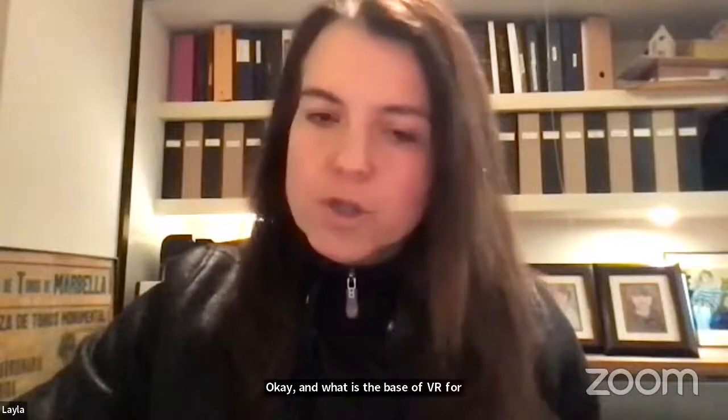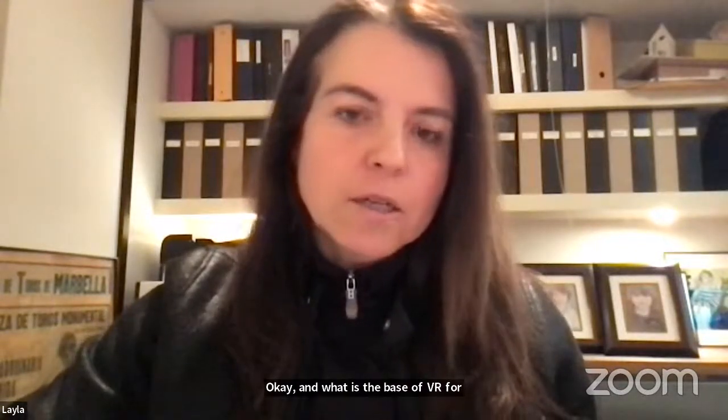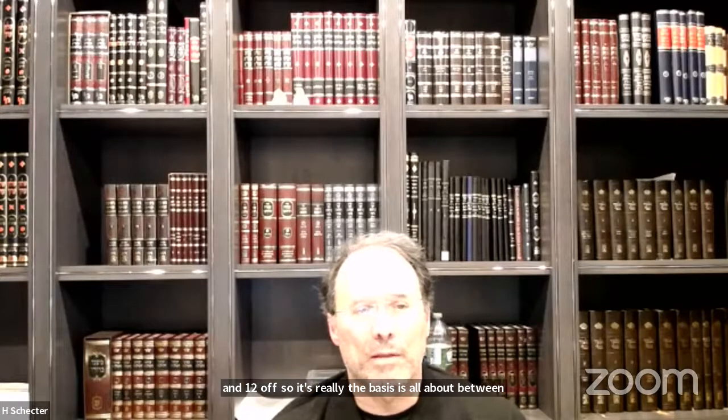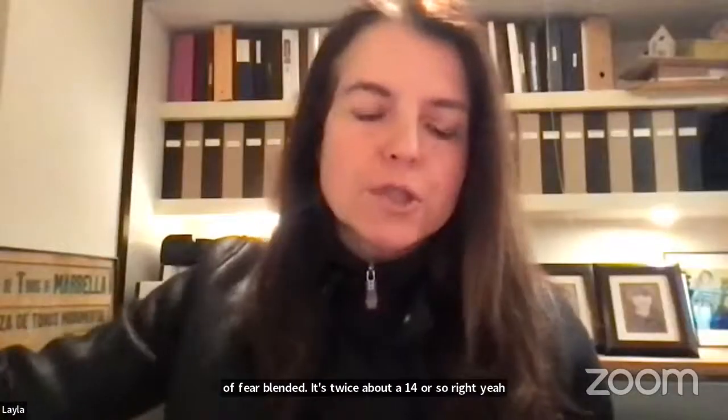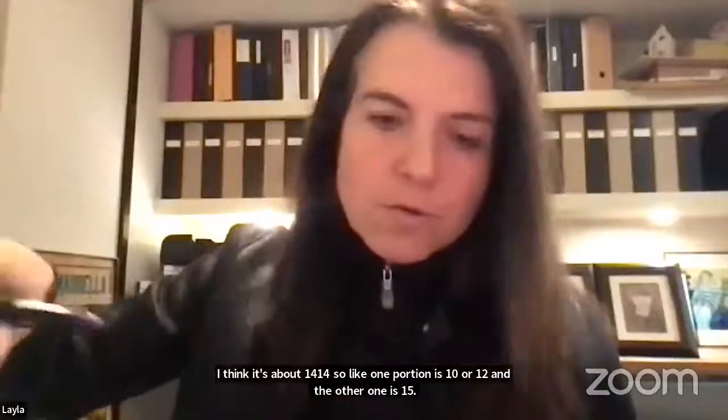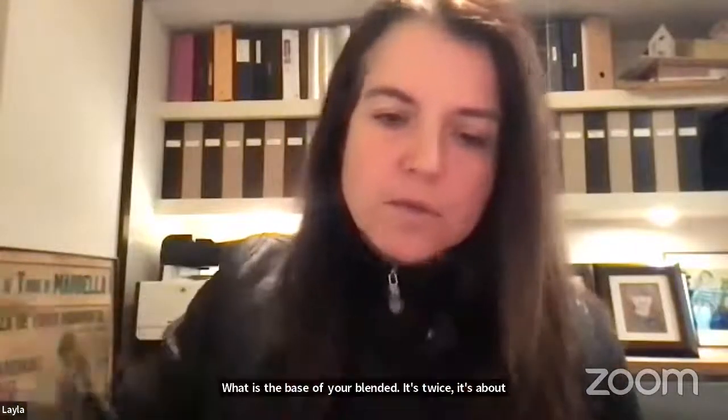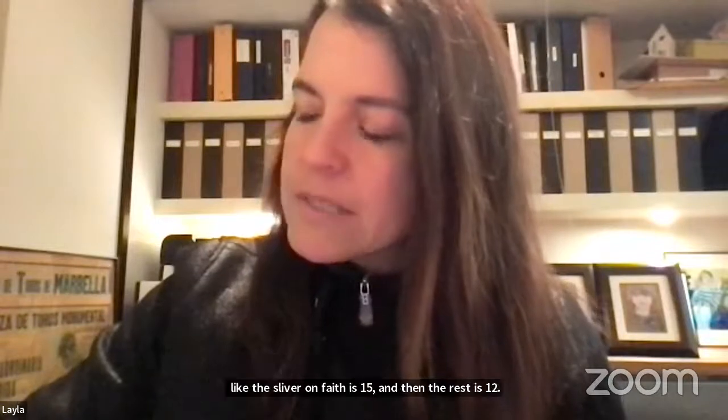Okay, and what is the base FAR for commercial? 10? It's a split lot. And 12 off. So it's really the base is about between 500,000 and 600,000 square feet. But what is the base FAR blended? It's about a 14 or so, right, Tiago? I think it's about a 14. So like one portion is 10. One portion is 12, and the other one is 15. Correct. Like the sliver on Fifth is 15, and then the rest is 12. Okay, so it's blended 14. All right. Thank you, Mike.